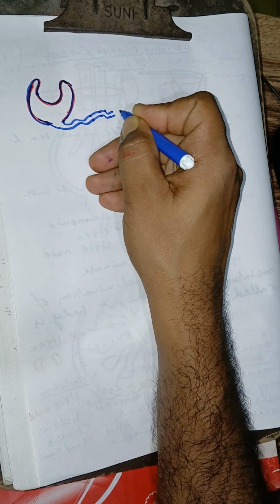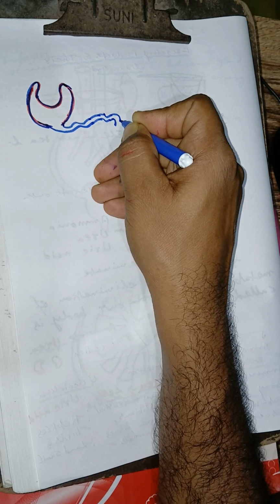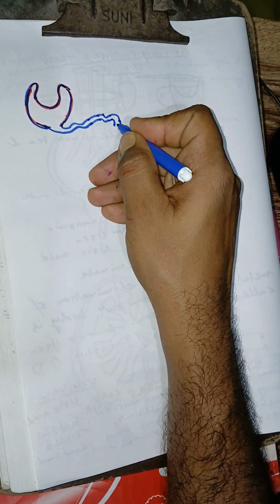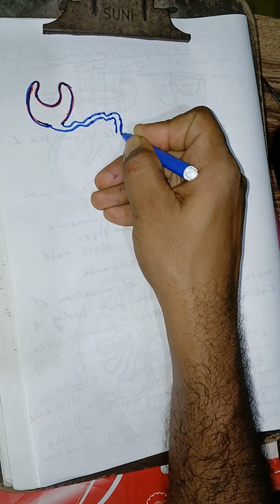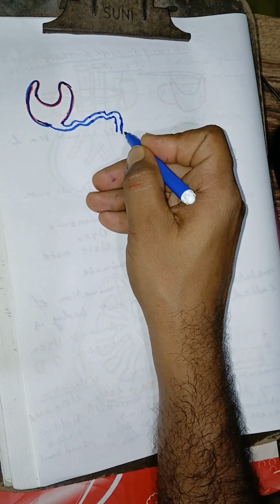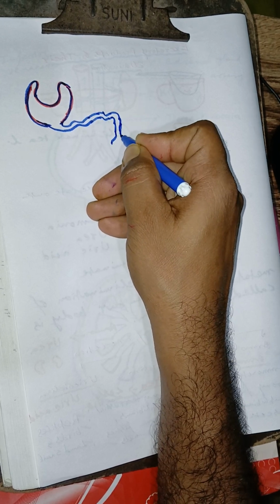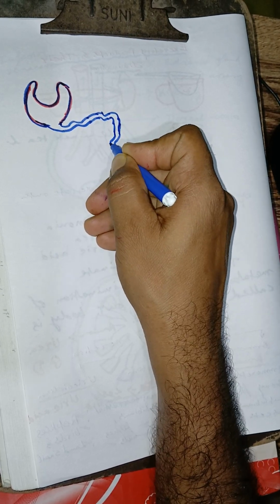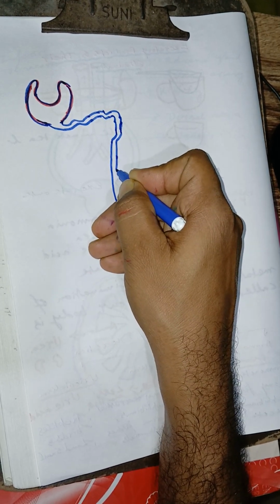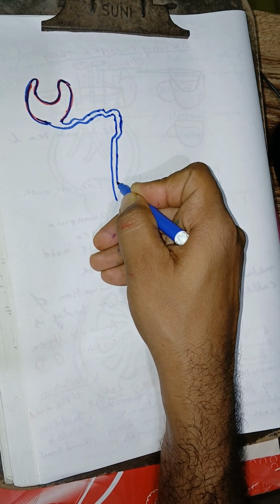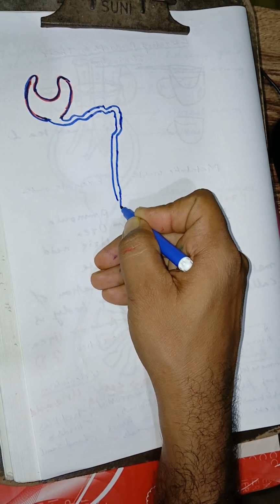It is also highly convoluted, and after that this proximal convoluted tubule (PCT) enters inside the medulla and forms a hairpin-shaped structure. This is known as the loop of Henle. This part of the loop of Henle is known as the descending region of the loop of Henle.